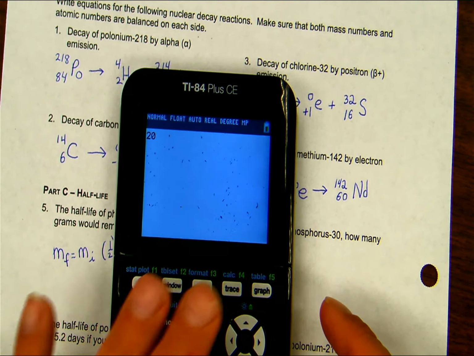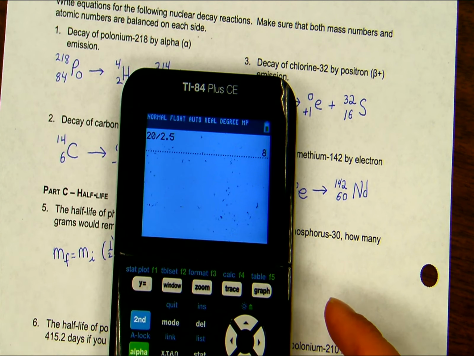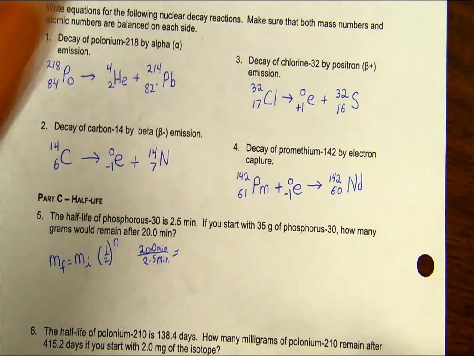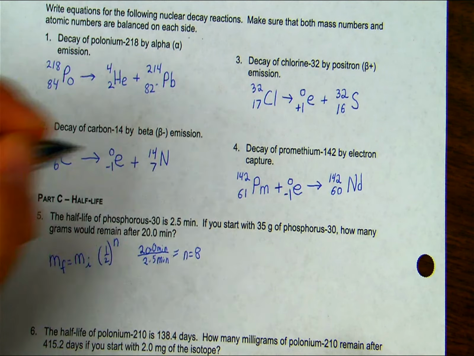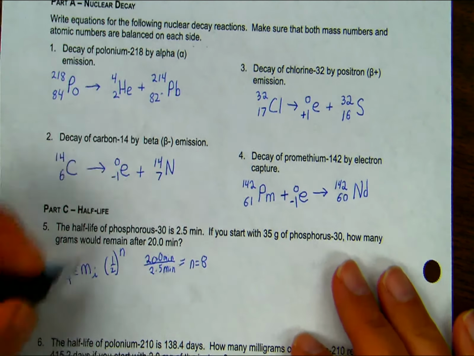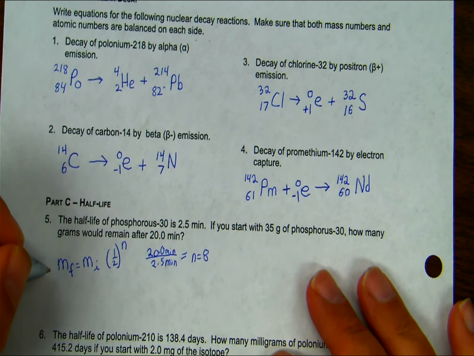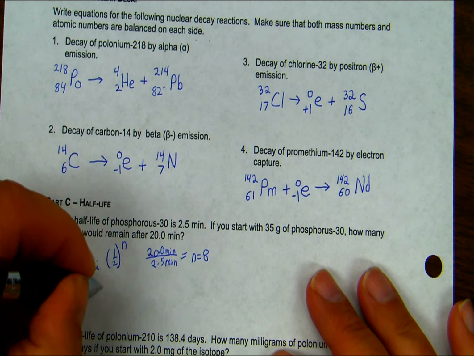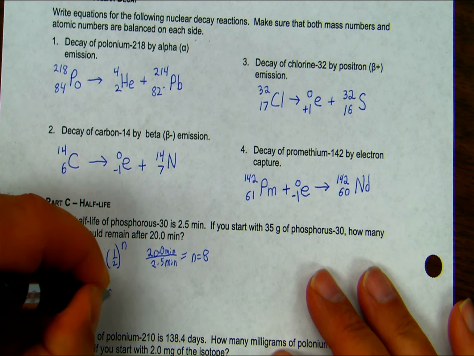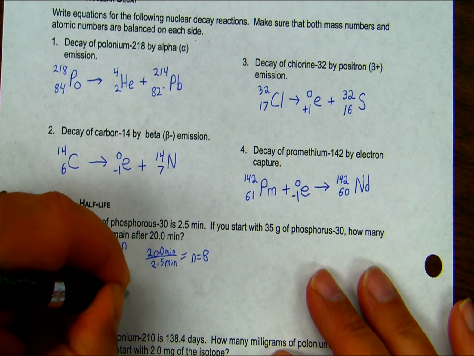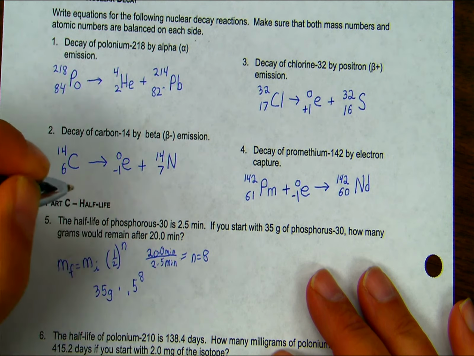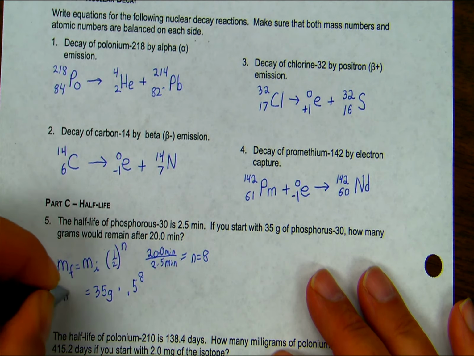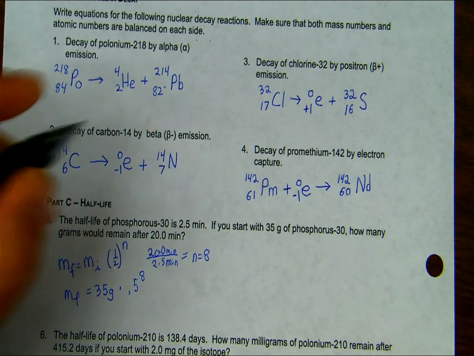So 20 divided by 2.5 is 8. I guess I could have done that one in my head. The number of half-lives. And plugging that into the formula, we started with 35 grams, and we're multiplying it by 0.5 raised to the 8th power. And that will give us our answer.